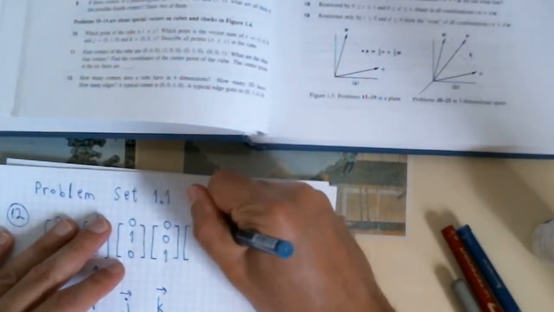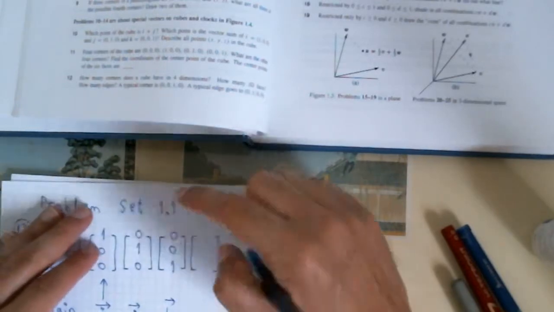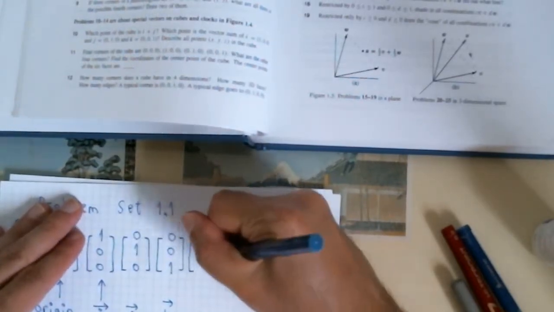Let's take another one. For example, I plus J, it was 1, 1, and 0.